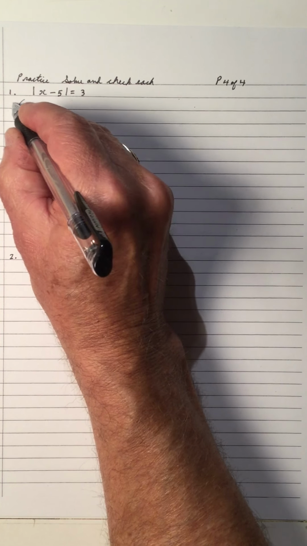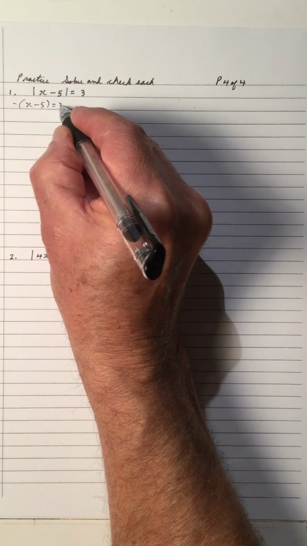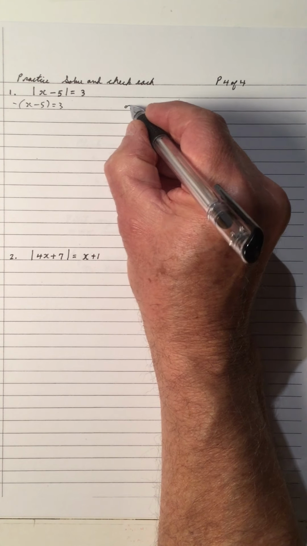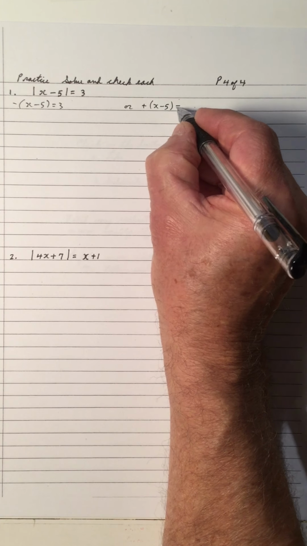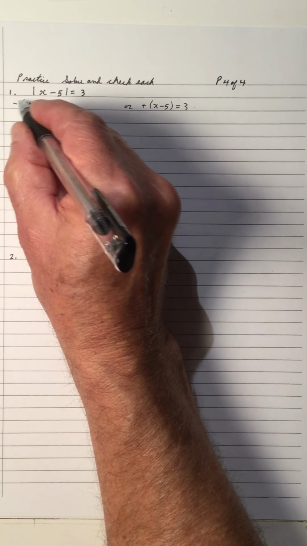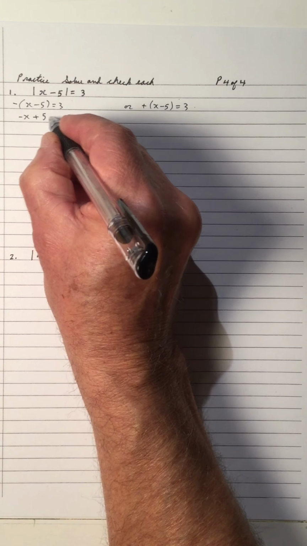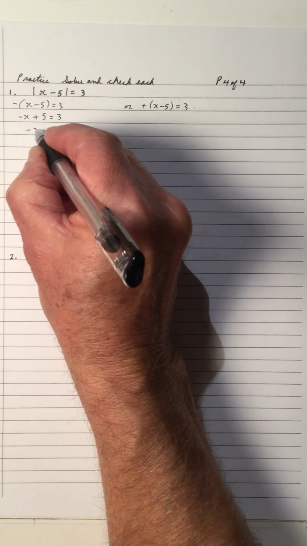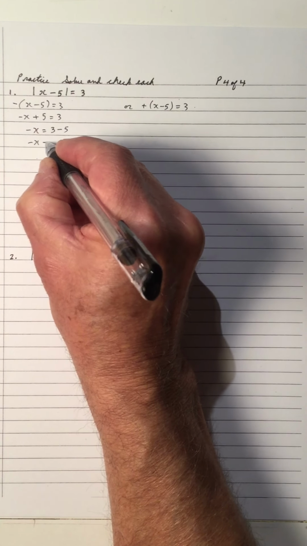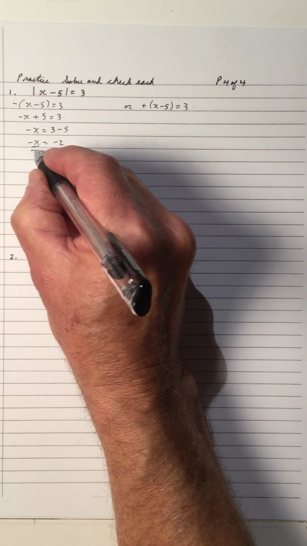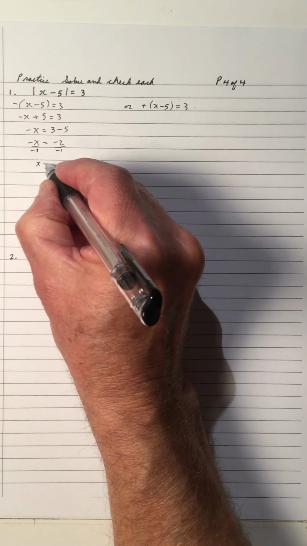So we make the negative of it equal to 3, or we make the positive of it equal to 3. Negative times x is negative x. Negative times negative 5 is plus 5. Negative x equals 3 minus 5. Negative x is negative 2, divided by negative 1, or multiply by negative 1. X equals 2.